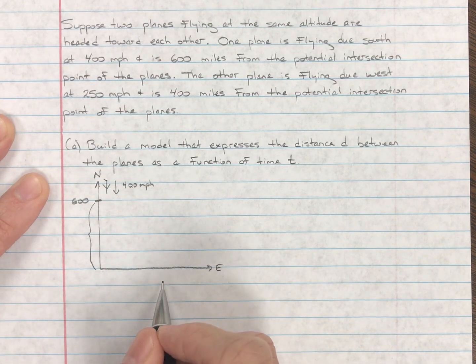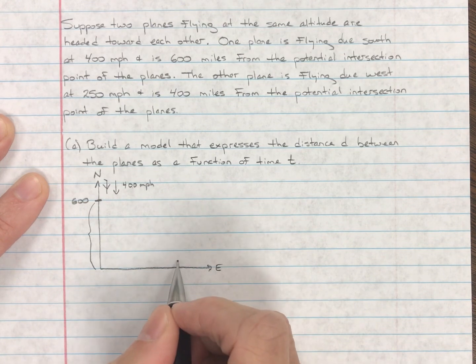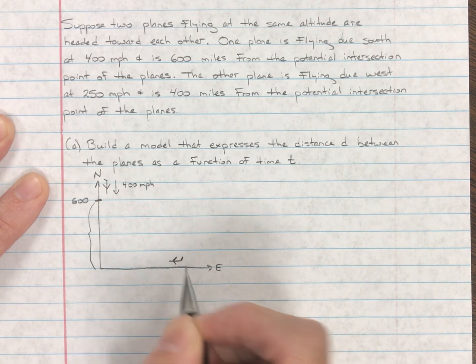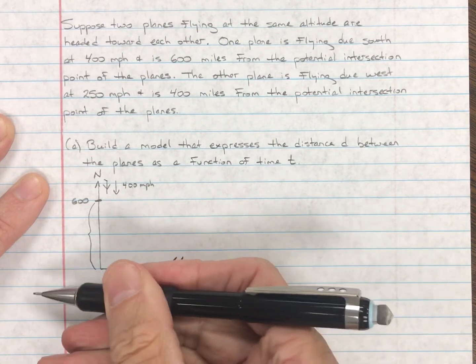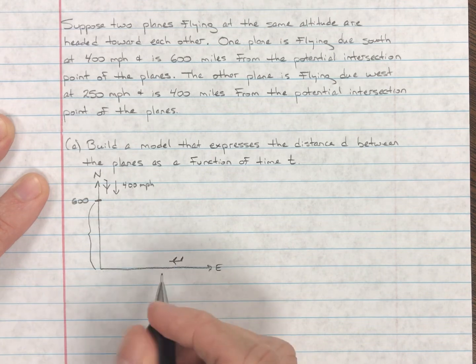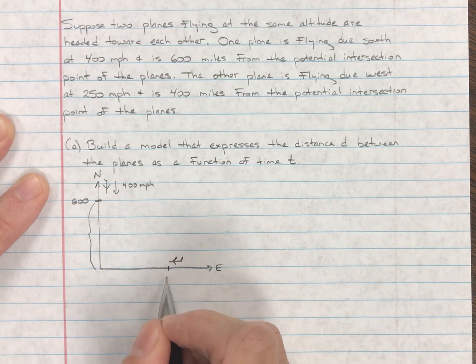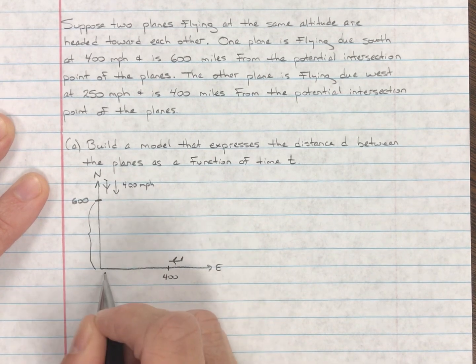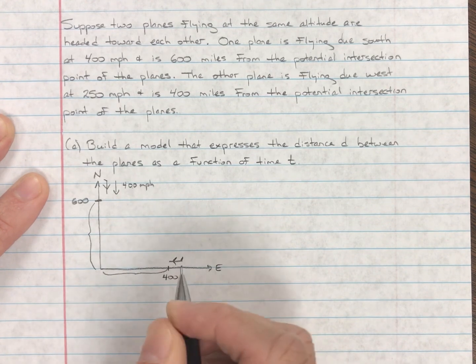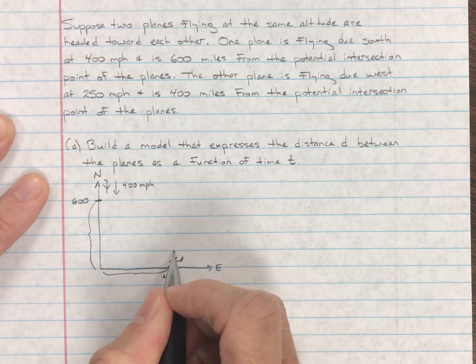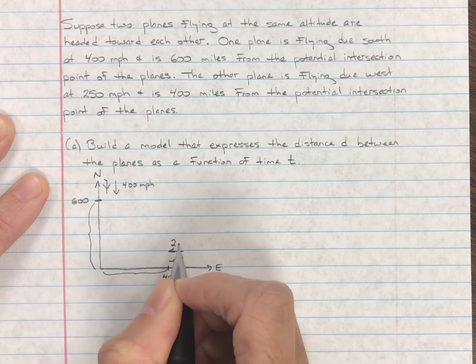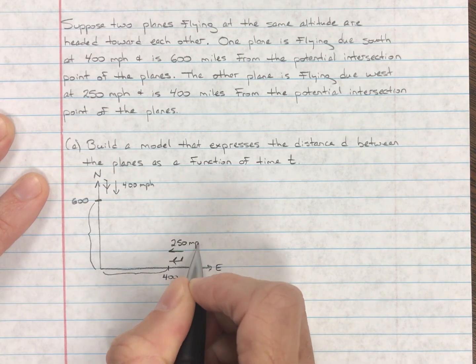Our other plane is going to be here. I have to appreciate my very, very fancy planes. It's traveling west, so it's coming in from the east. It is currently 400 miles away at time 0, and it's traveling this way at 250 miles per hour.